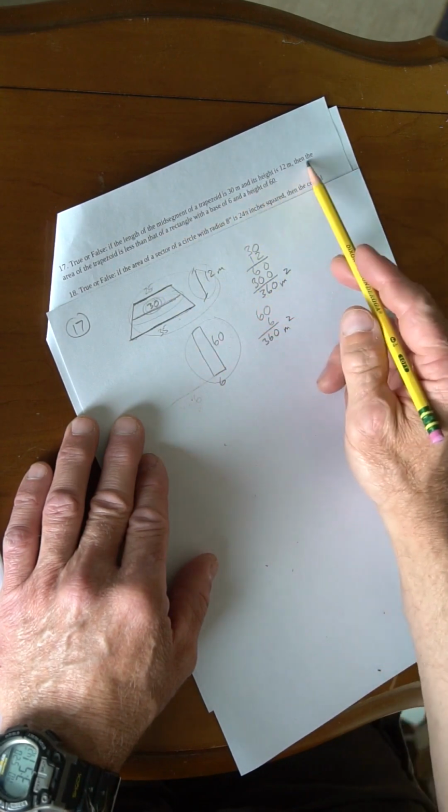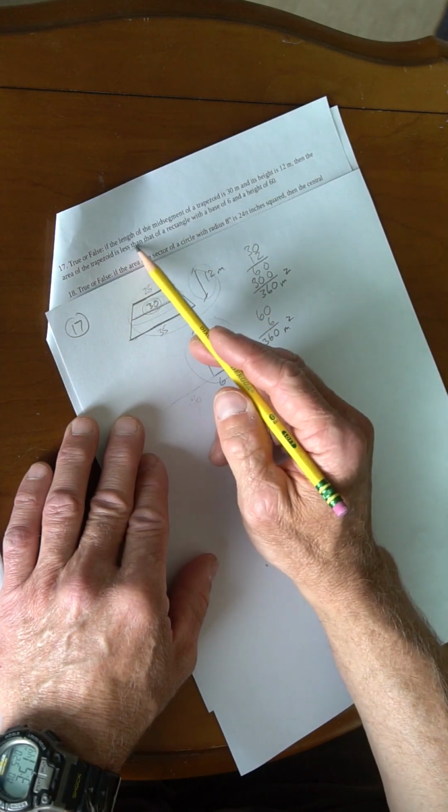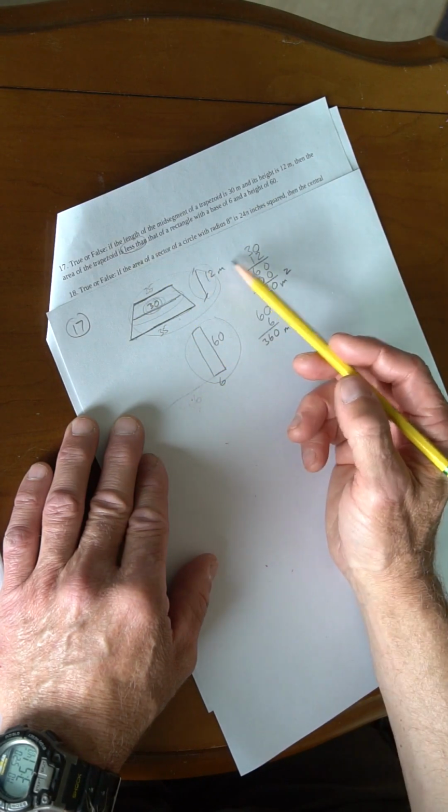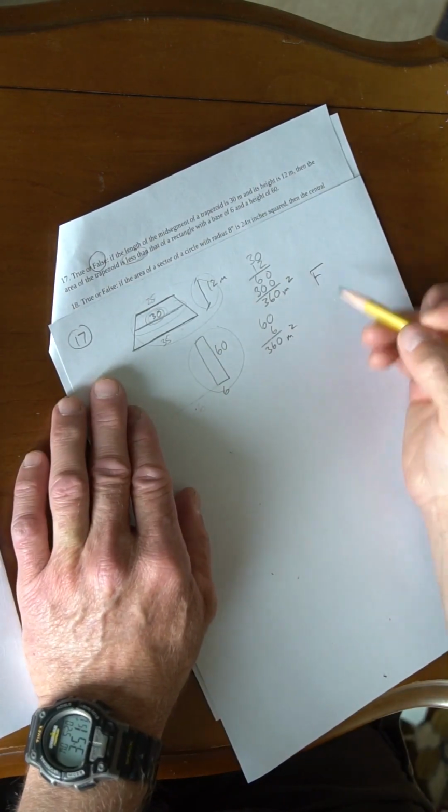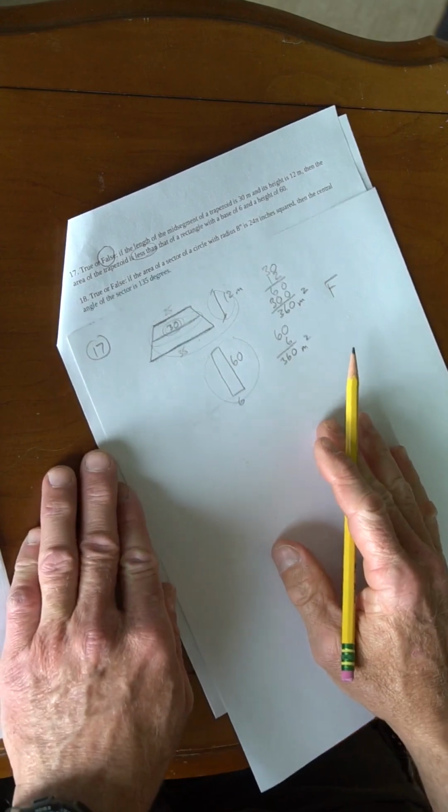So it says the area of the trapezoid is less than, well, no, they're the same, so this has to be false. They're the same, not less than, so this is false.